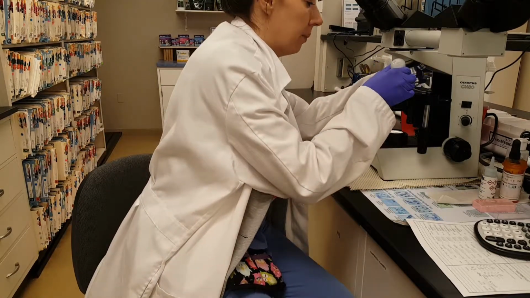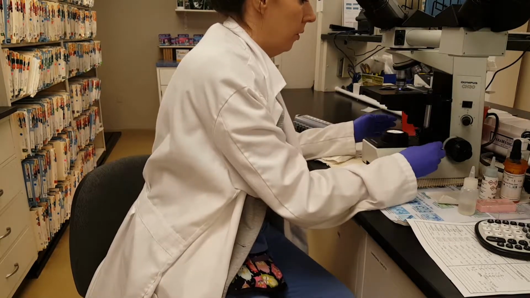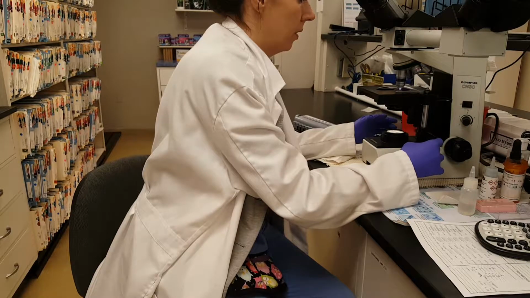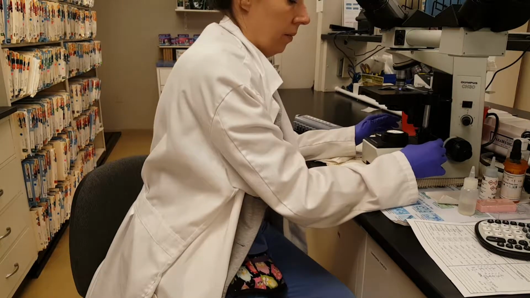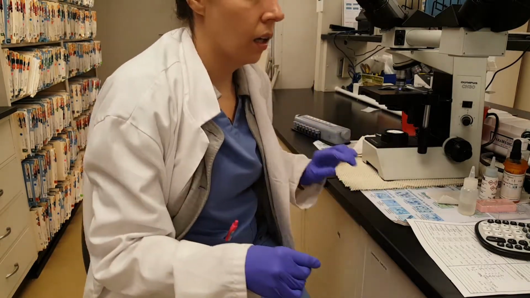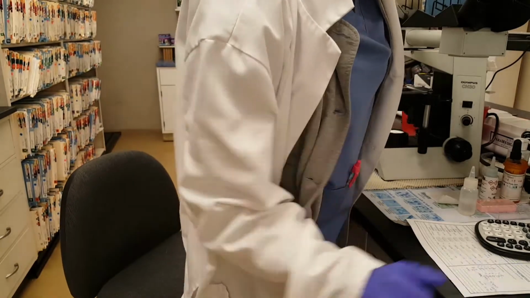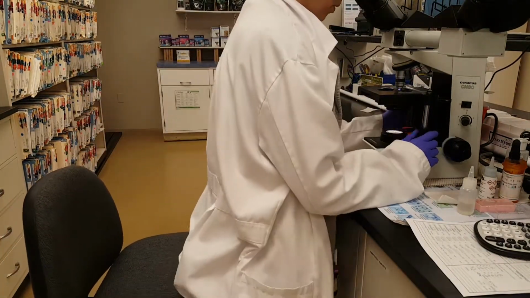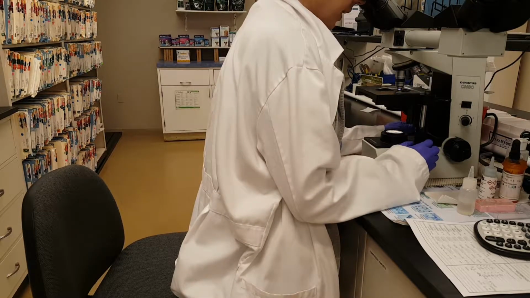So I'm going to put a drop of immersion oil on the slide, move it around a little bit so I can spread it around. And then I'm going to start my differential. I like to scan from left to right.